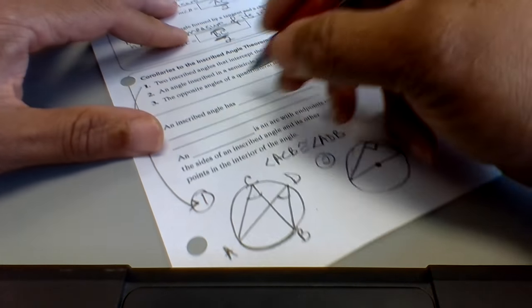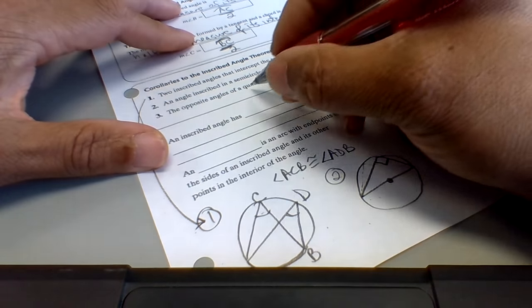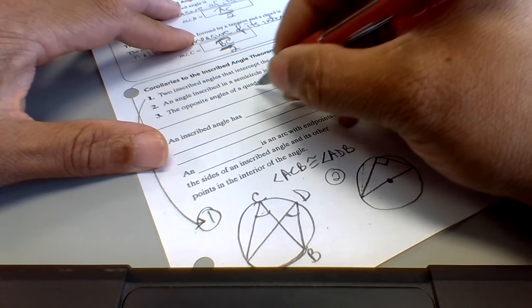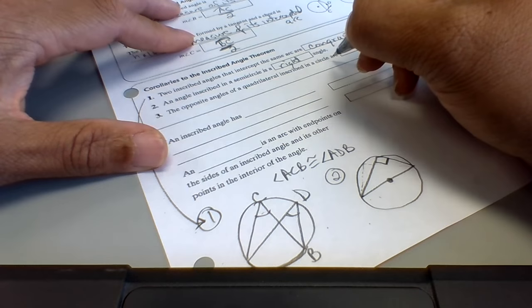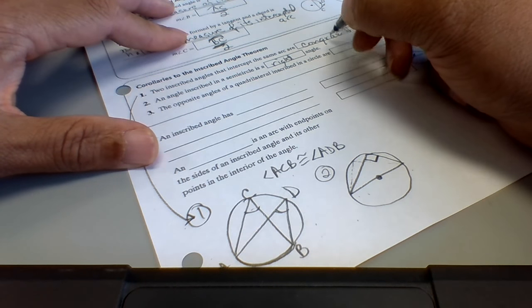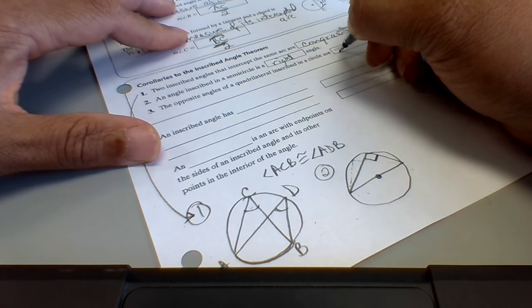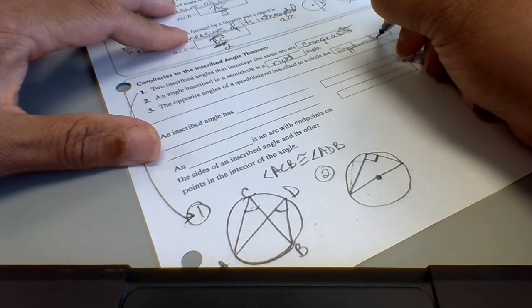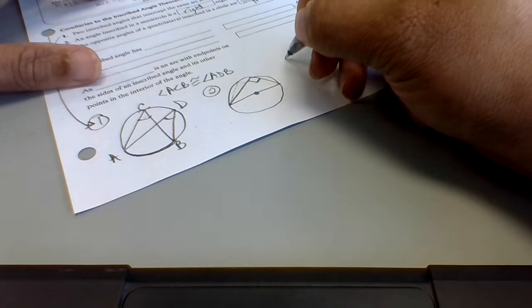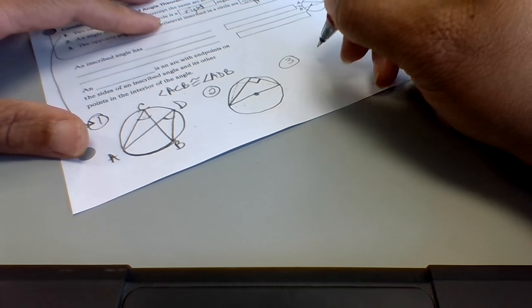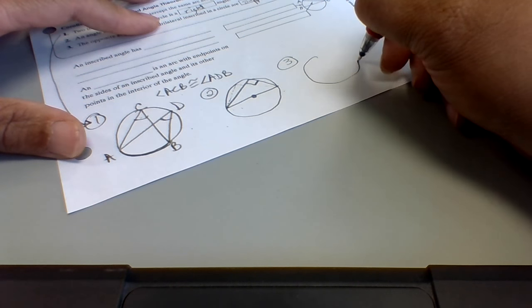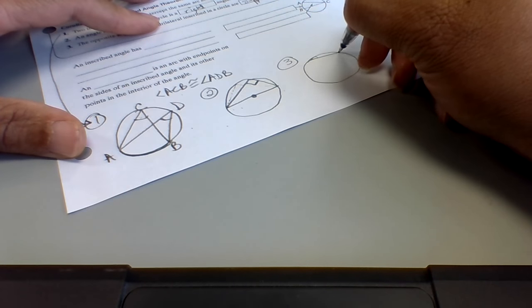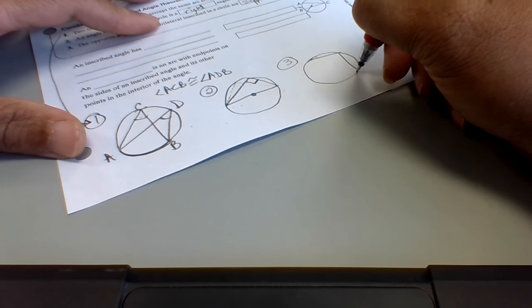All right, and then the third one, the opposite angles of a quadrilateral, a 4-sided figure, inscribed in a circle are supplementary. So, for example, number 3 would be I have a circle and I have a shape that's a 4-sided figure.